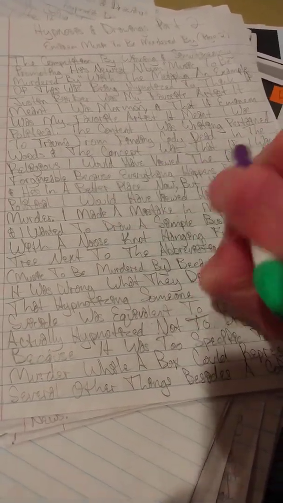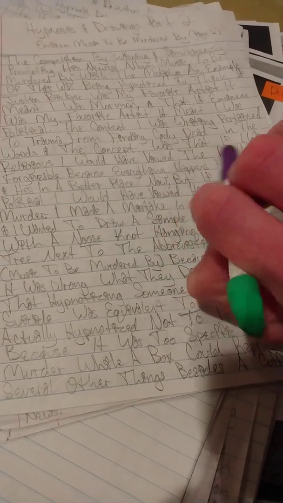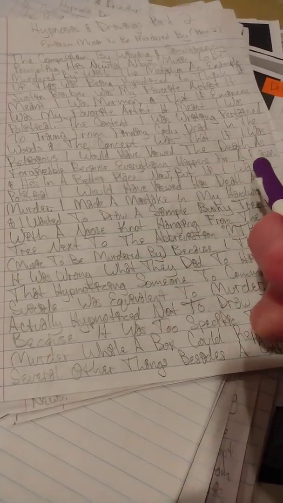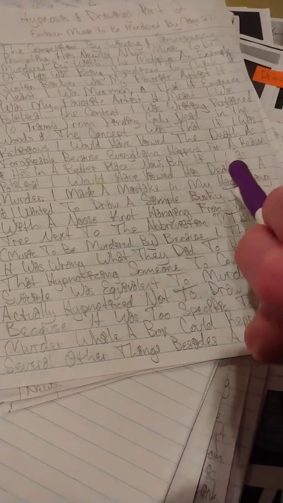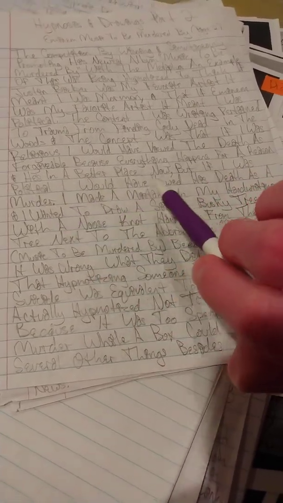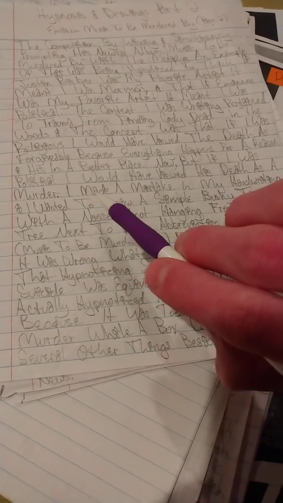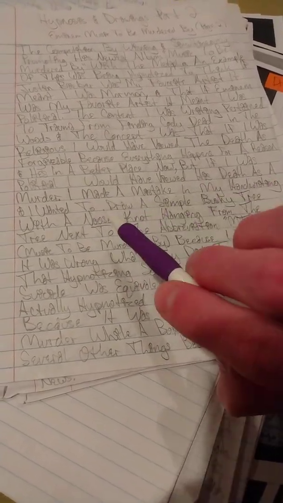The content I was writing pertained to trauma from finding Cody dead in the woods, and the concept was that if I was religious, I would have viewed the death as forgivable because everything happens for a reason, and he's in a better place now. But if I was political, I would have viewed his death as a murder.